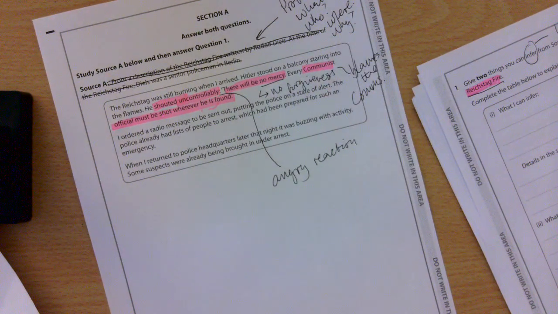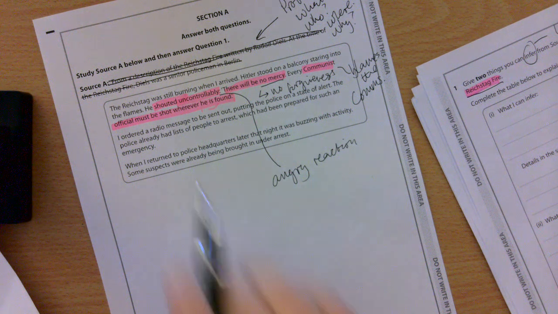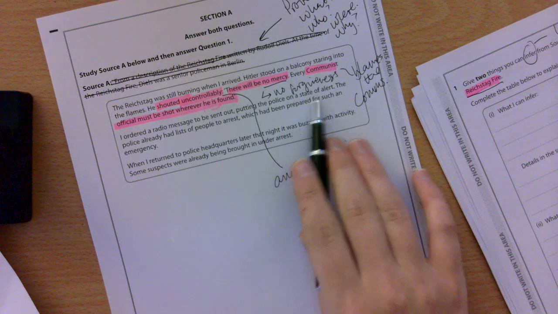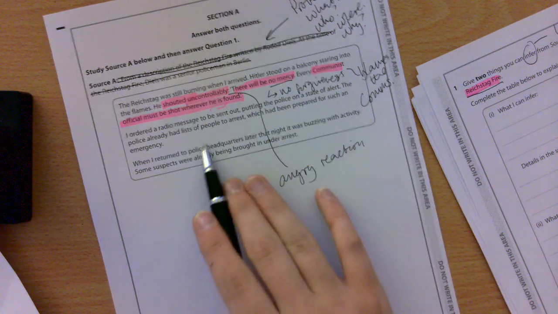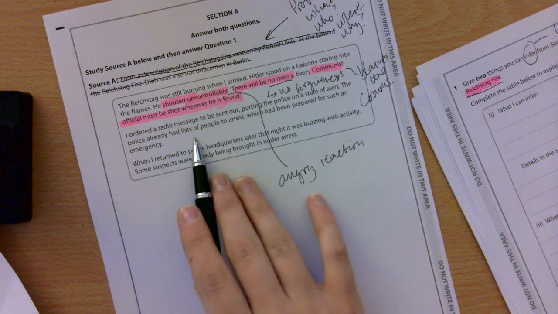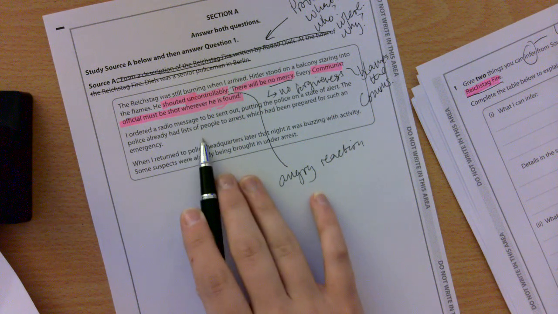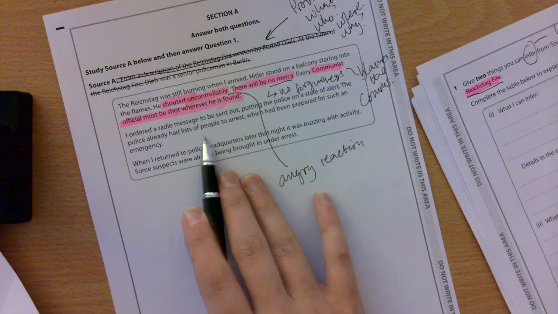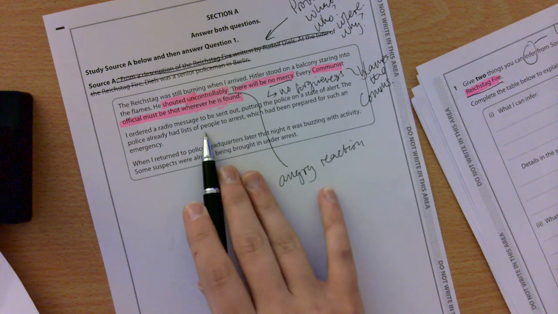Now, I've got a choice here. If I think I've got enough, I can just stop there and I can start answering my question. Or, if I don't think I've got enough, I can continue. So, "I ordered a radio message to be sent out, putting the police on a state of alert. The police already had lists of people to arrest." Now, that's not a reaction because it's saying that they already had lists. That means it happened before the Reichstag fire. I'm only looking for how the Nazis reacted afterwards, what the Nazis did after the fire.